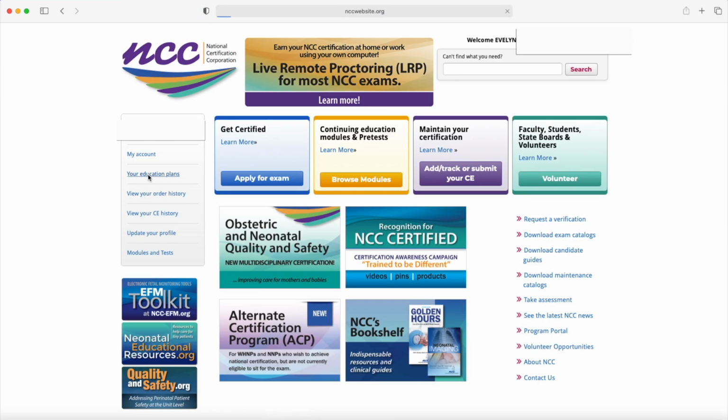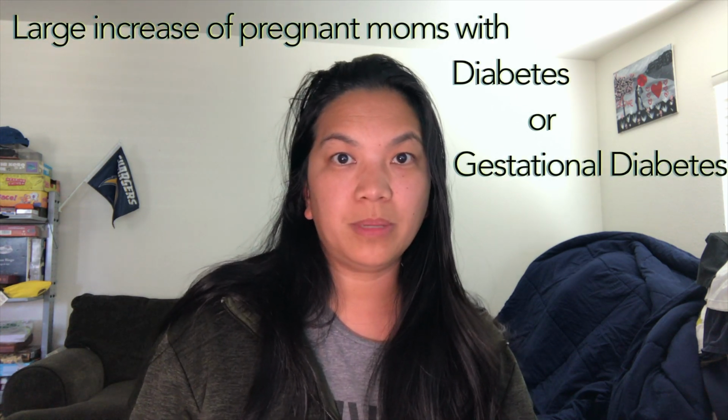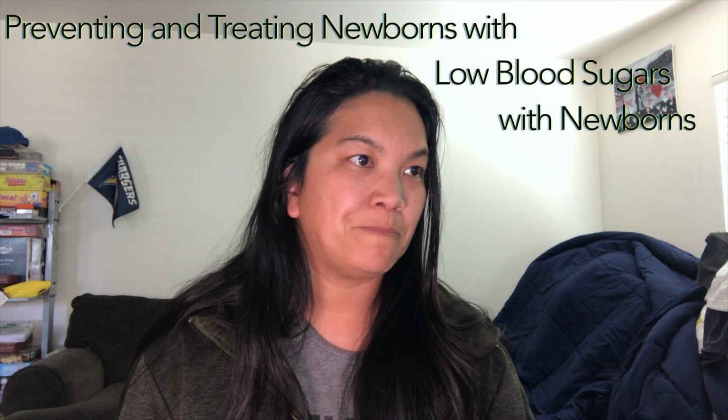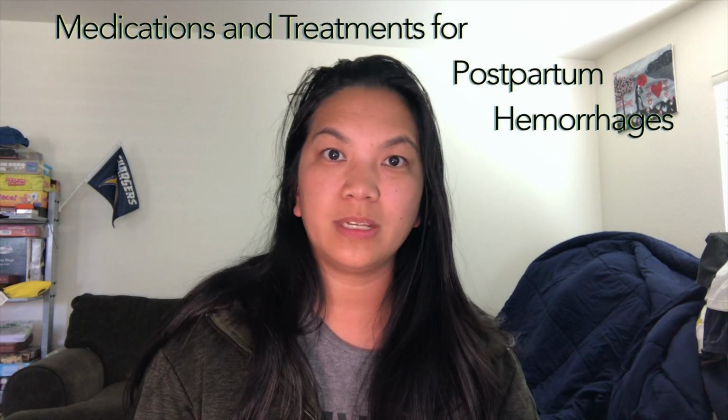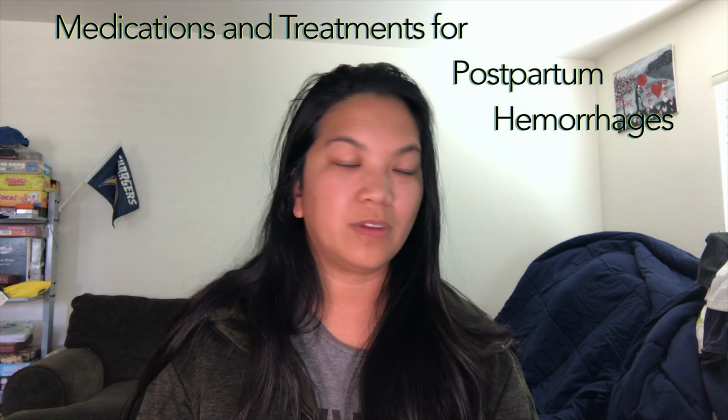So right over here for my educational plan, I took neonatal hypoglycemia and also postpartum hemorrhage strategies for management. Neonatal hypoglycemia, especially with our increasing number of moms with diabetes, directly affects babies, and the babies could become hypoglycemic. This was a good article on how to prevent hypoglycemia in newborns. The postpartum hemorrhage article talked about what kinds of medications are effective and how to prevent the hemorrhage. That was very informative, and good to know.